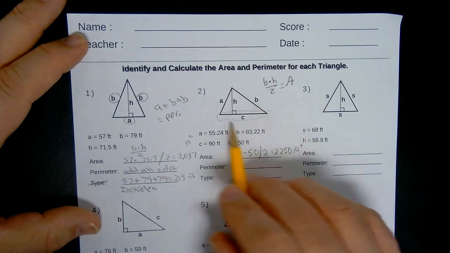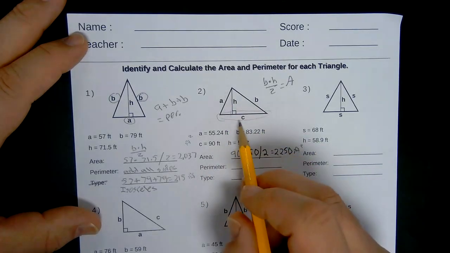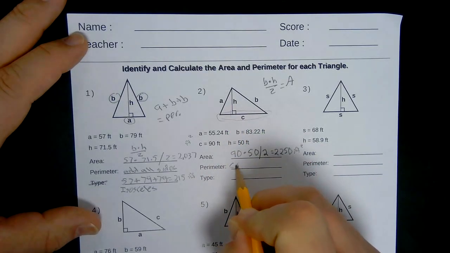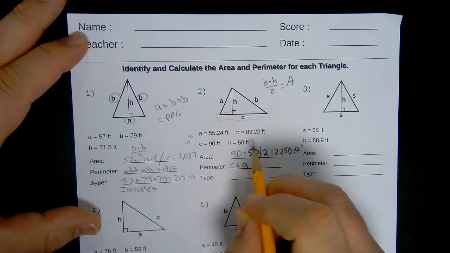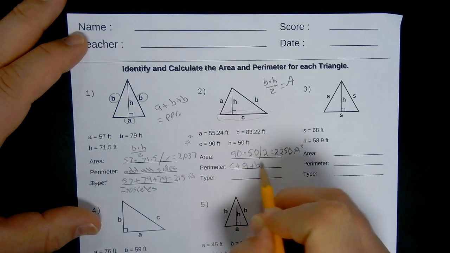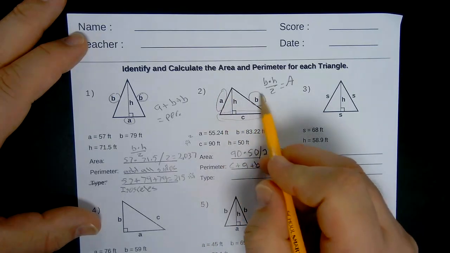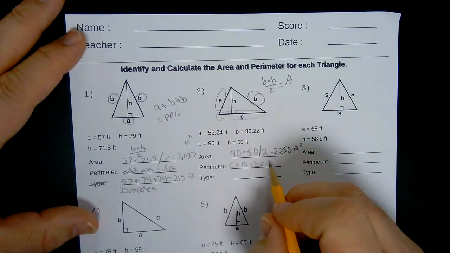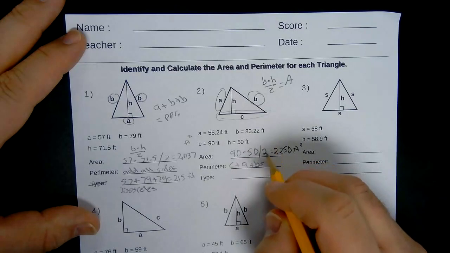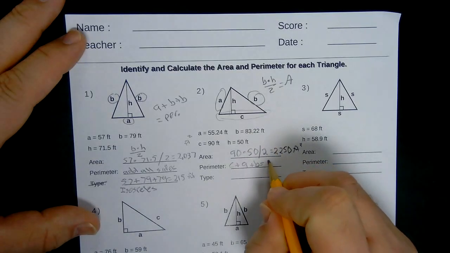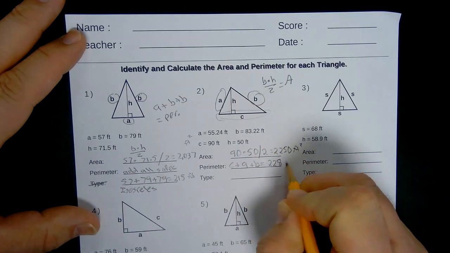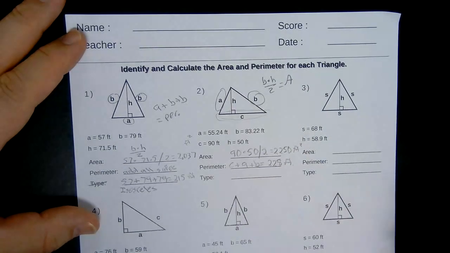Perimeter, I'm going to add up all the sides. Let's take a look at my sides. That's going to be C plus A plus B. C is here, A is here, B is here, so I'm going to add all three of those together. If I add them all up, you should get about 228 feet, roughly around there.